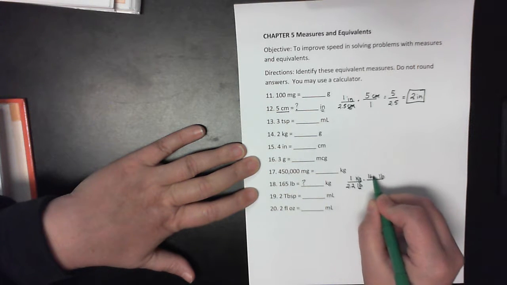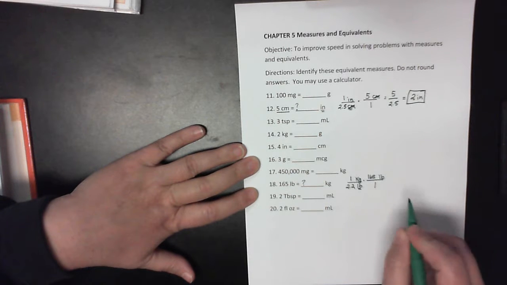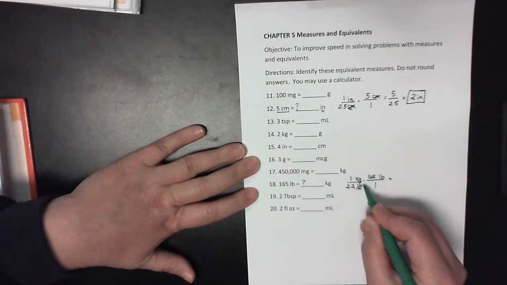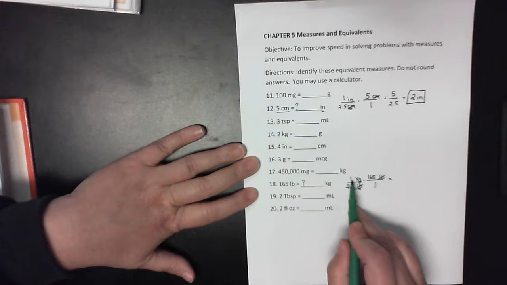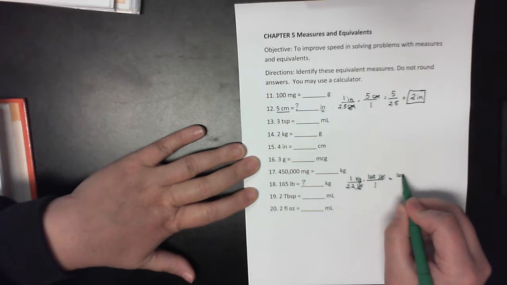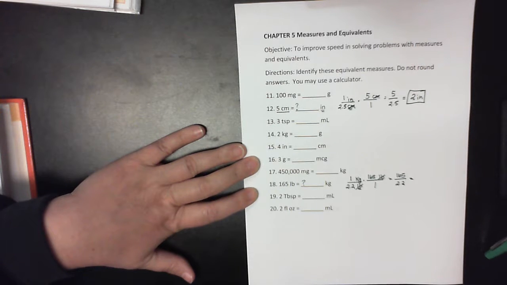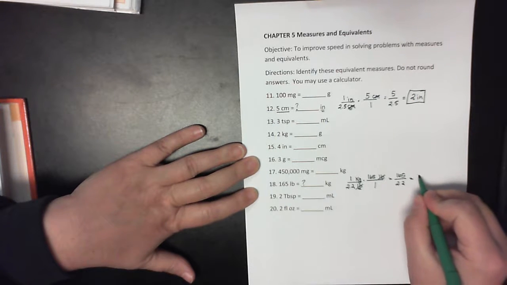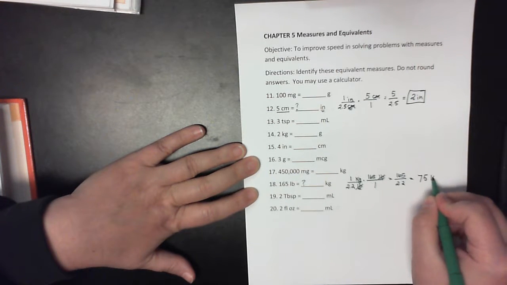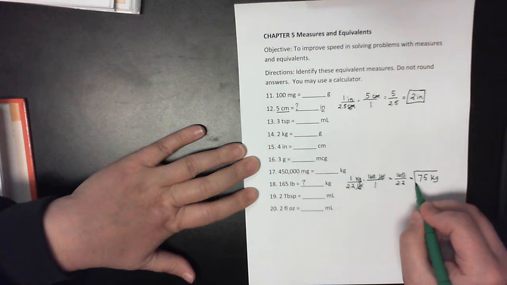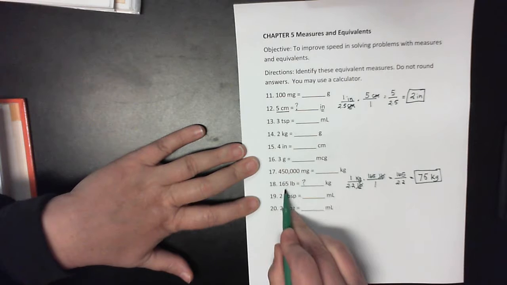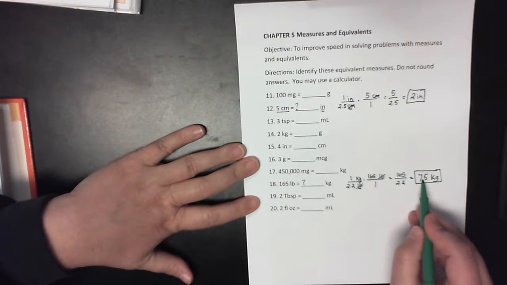So I'm going to put 165 pounds over 1. Then we can cancel out our pounds, and we have 1 times 165 divided by 2.2 equals 75 kilograms. So 165 pounds equals 75 kilograms.